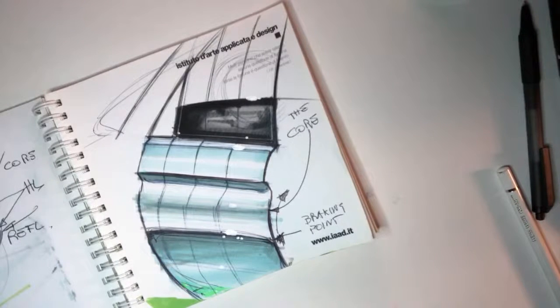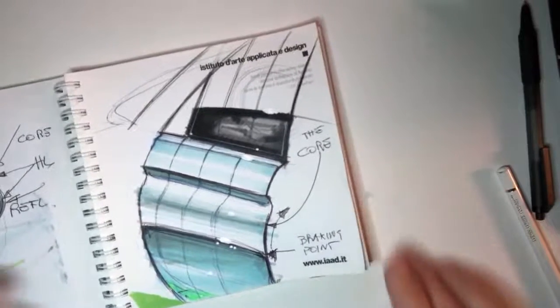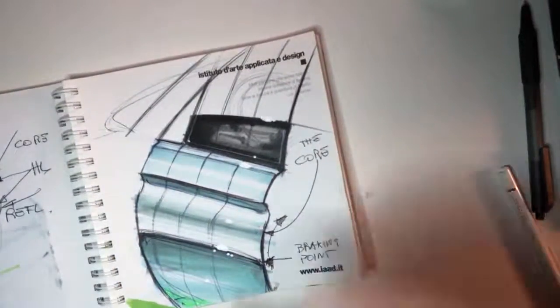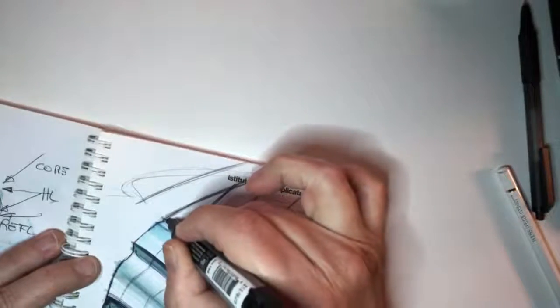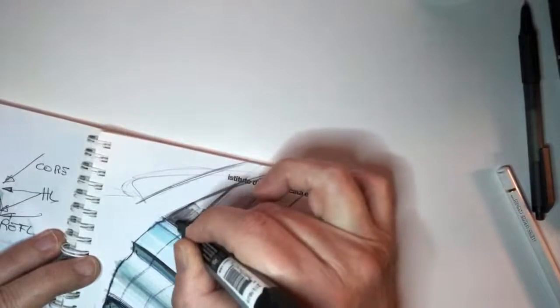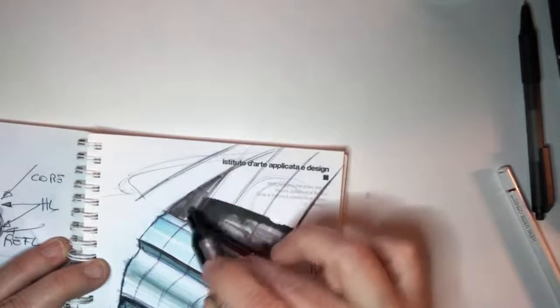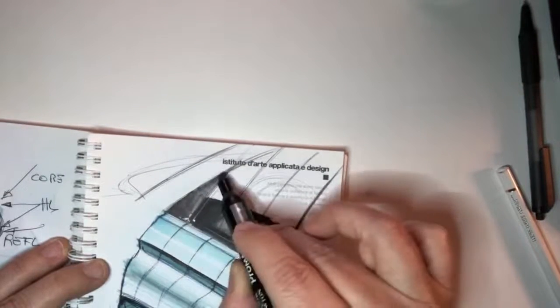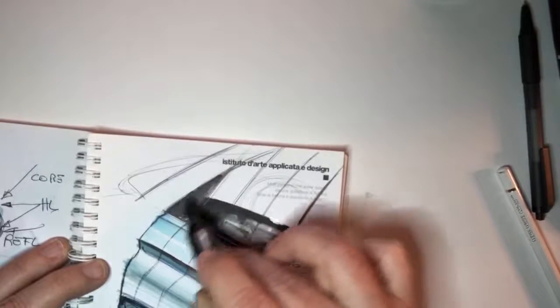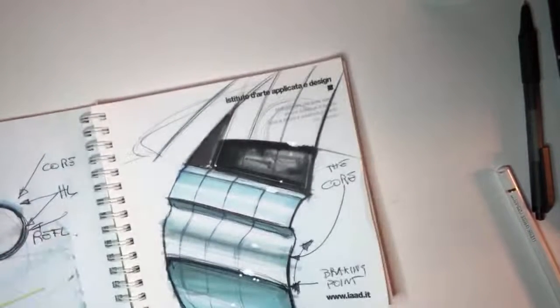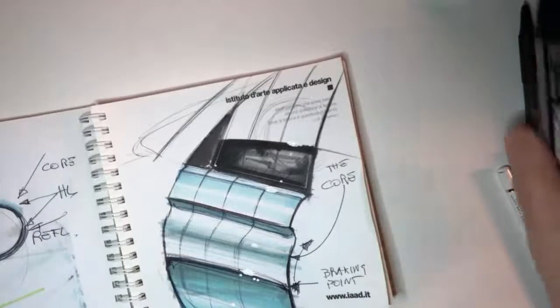It's called the theory of reflections. Okay, that's our triangle.